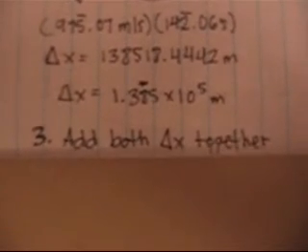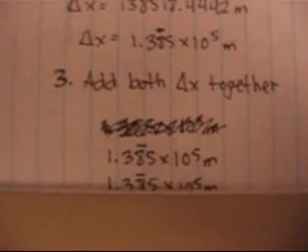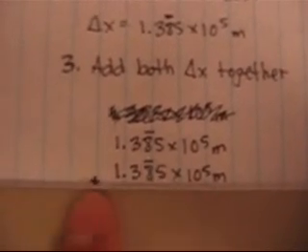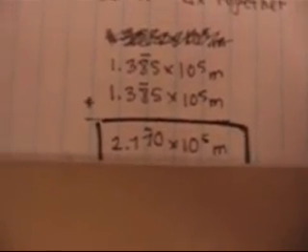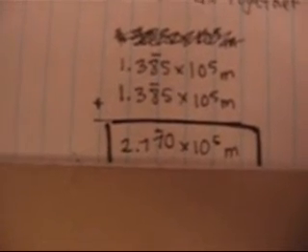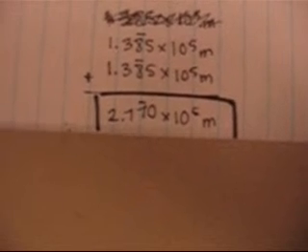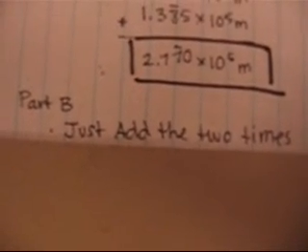Well, we just add both delta X together, both of them, and adding it up, you can use the calculator. I don't really care how you add it up, but it all adds up to be 2.77 times 10 to the 5th meters. And part B says solve for time.